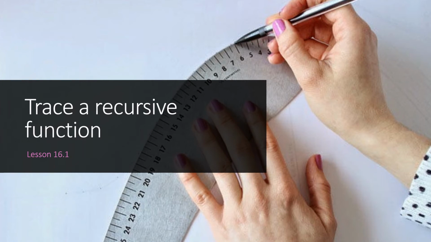Welcome back. This is the first lesson of week 16. In week 15 you learned all about recursive functions. This week you'll learn about two important tasks you can do with recursive functions. In this lesson you'll learn how to create a trace table to trace a recursive function, and in lesson 16.2 you'll learn to write a recursive function.